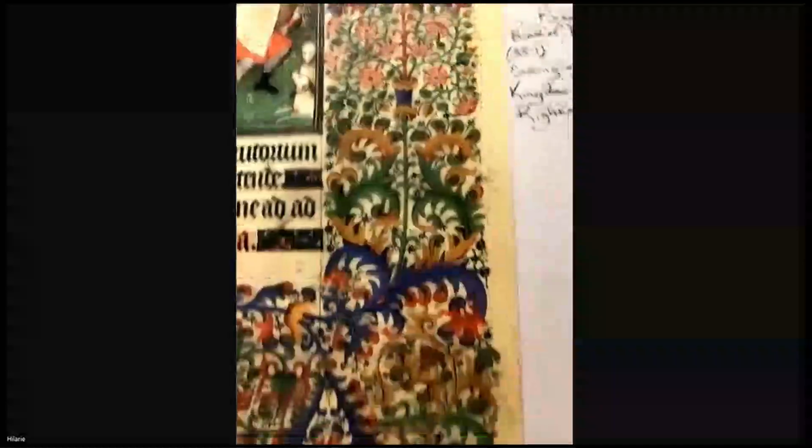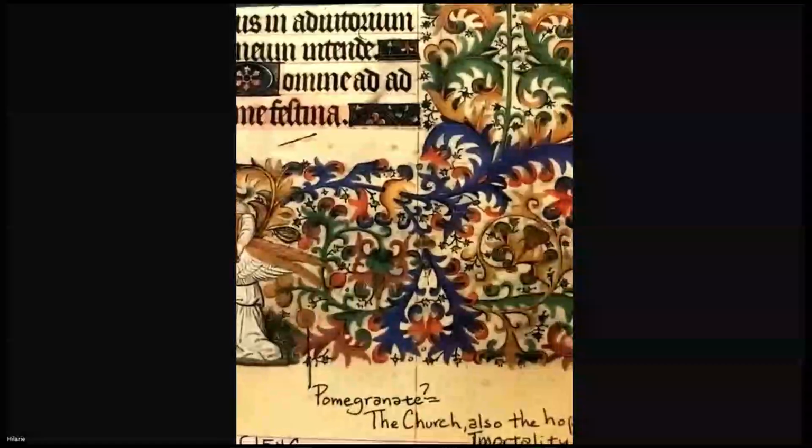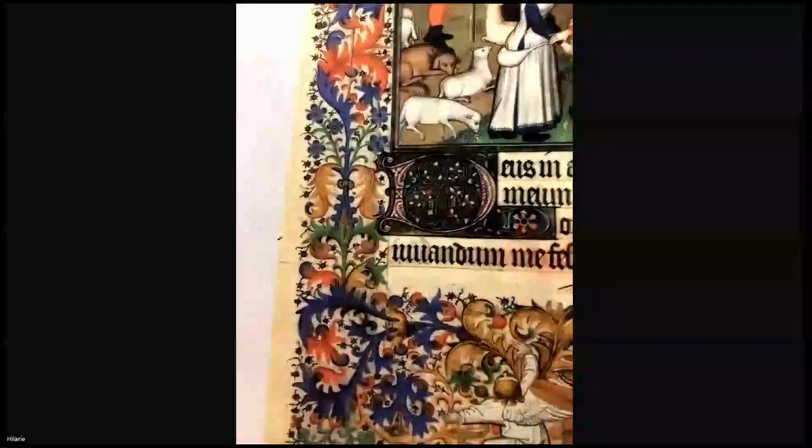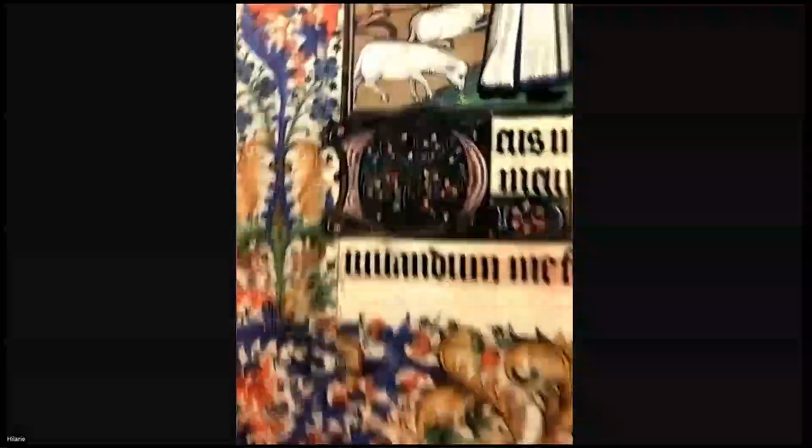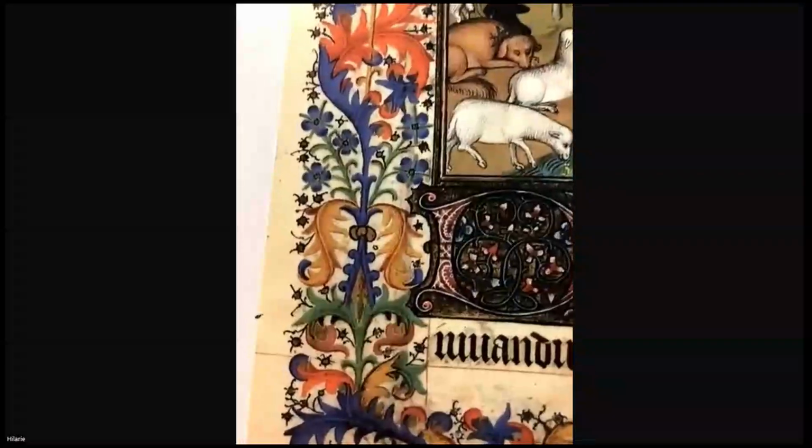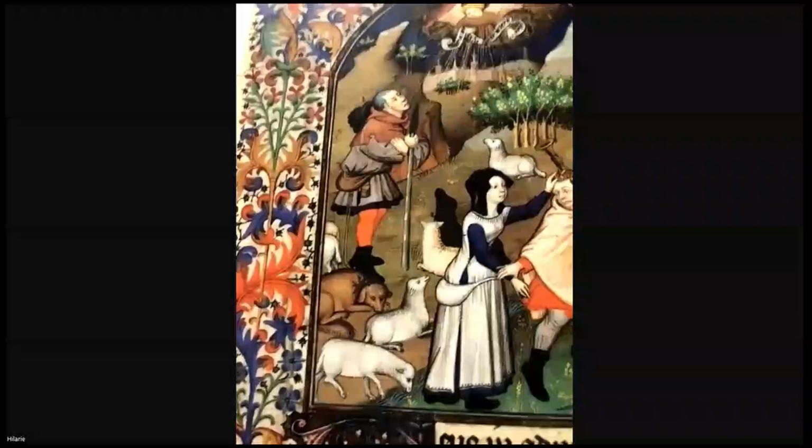So when you look at it that way, every single bit of this did have meaning to the people who owned these books. And so there are so many layers, and that I think is super exciting.